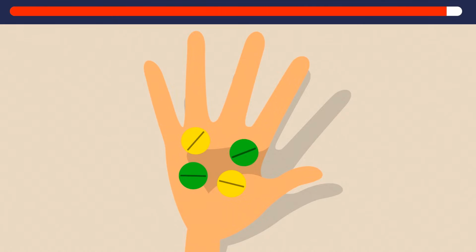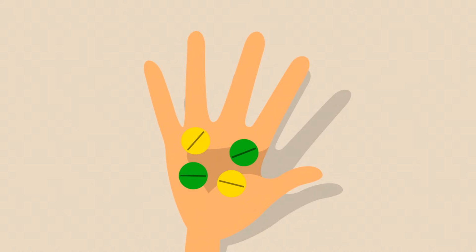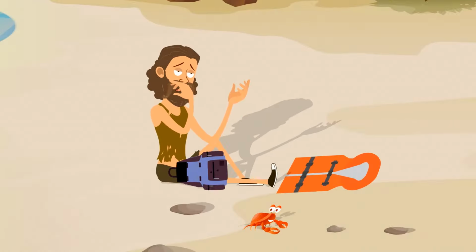Theodore should break each of the 4 pills into half and eat half of each of the 4. This way, he'll eat exactly 1 green and 1 yellow pill.